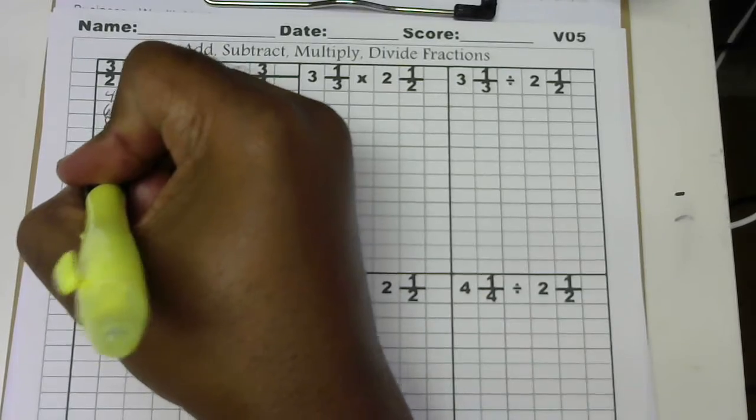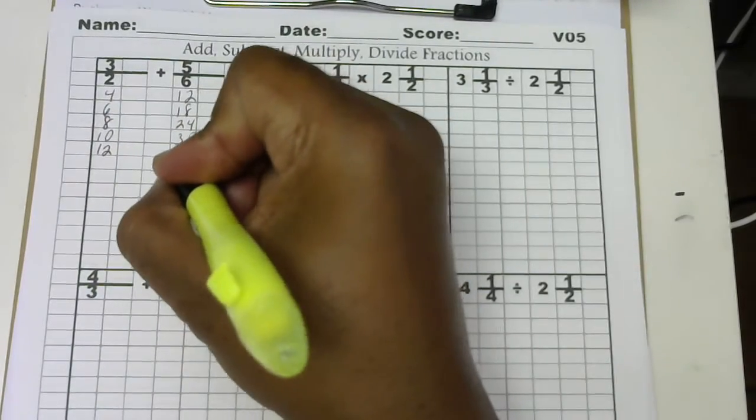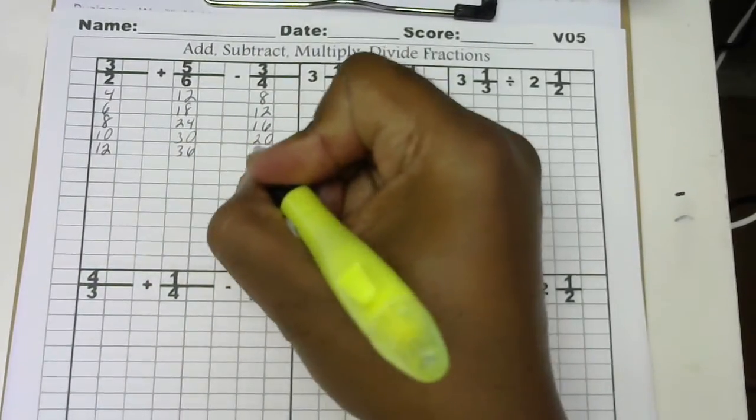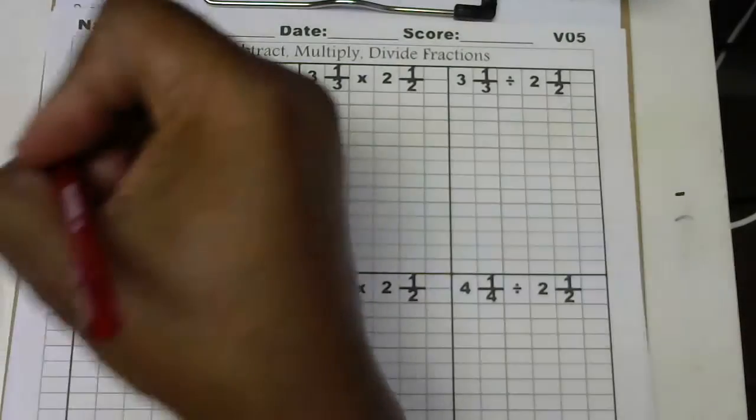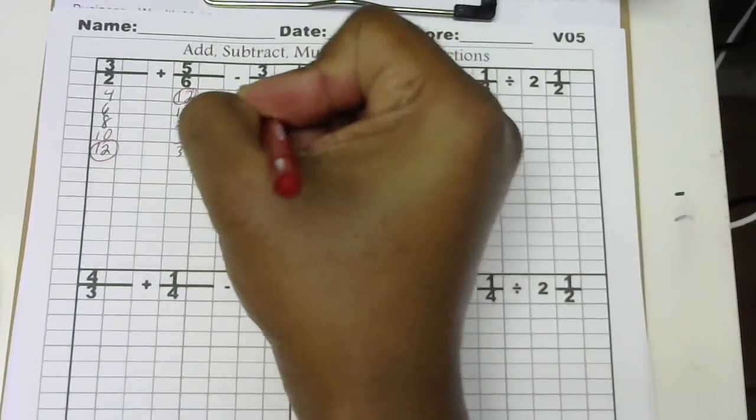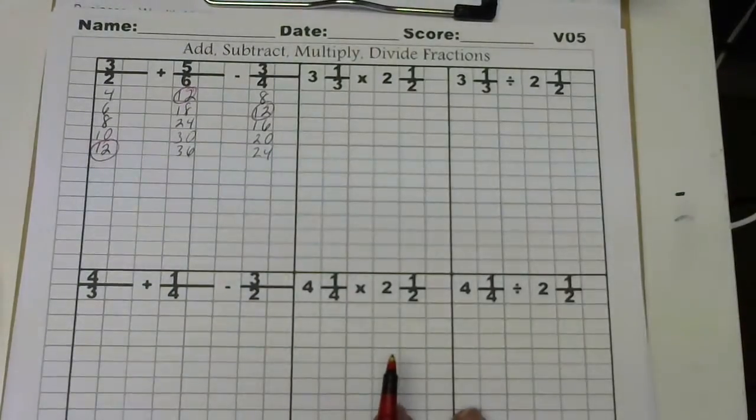So for the 2 times tables we'll go to 12, for the 6 times tables we'll go to 36, for the 4 times tables we'll go to 24. And yes, I finally found something that's common. Those 12s. 12 here, here, and here. All right, so we got our least common multiple.